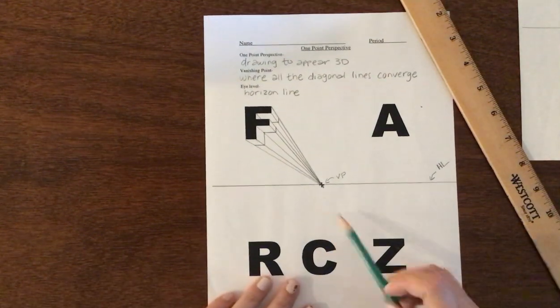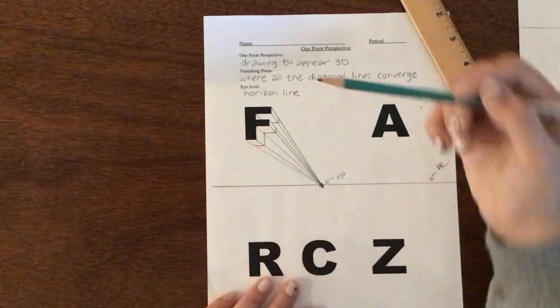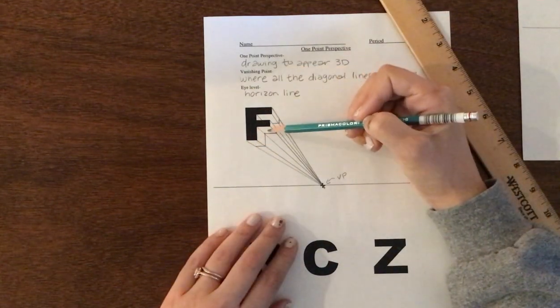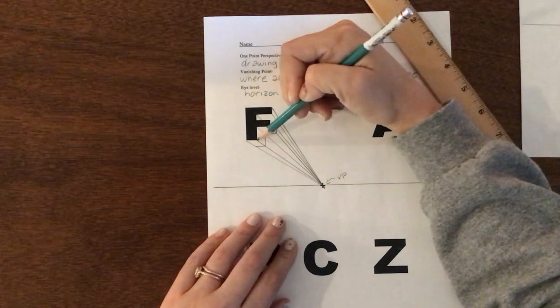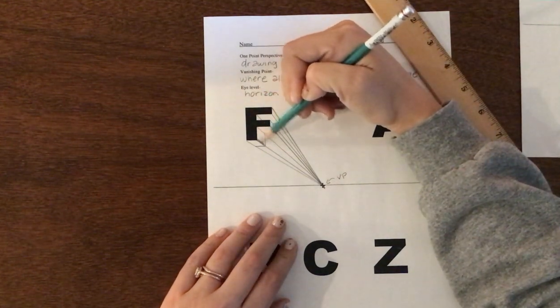I'm gonna say the light is coming from the bottom. So all my bottom surface areas are gonna stay white, and my side surface areas I'm going to shade in a medium value.